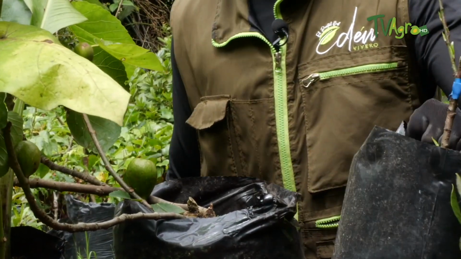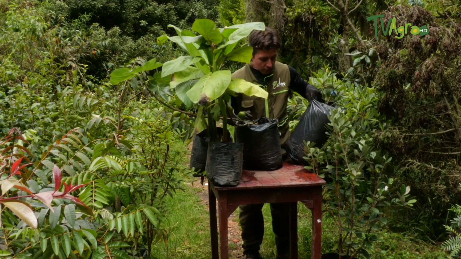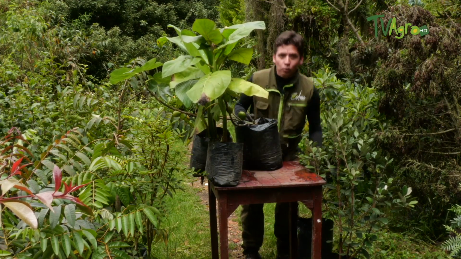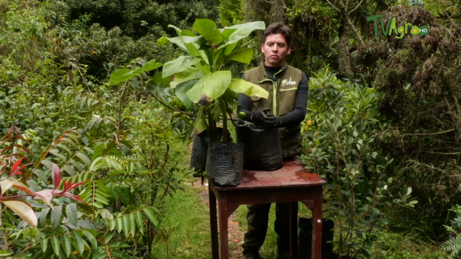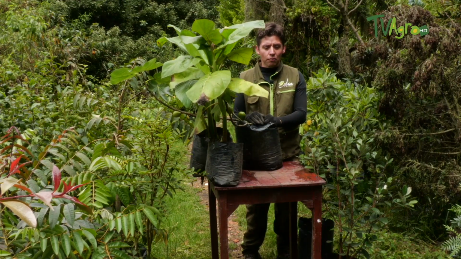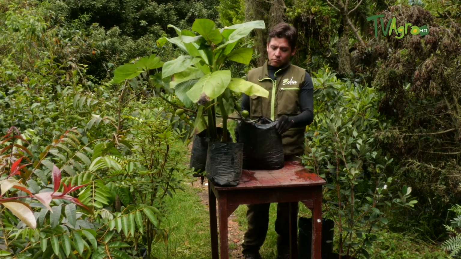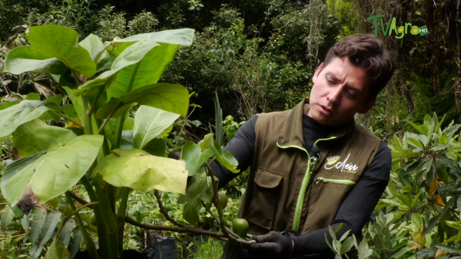These are very popular species in our cold climate, as well as the carob, plum, cherry, the pear tree, el ciruelo, la cereza. These are species we also handle here in our nursery Portal del Edén.